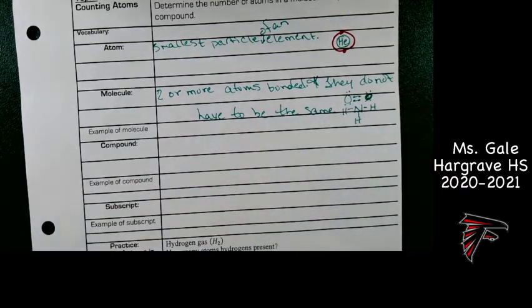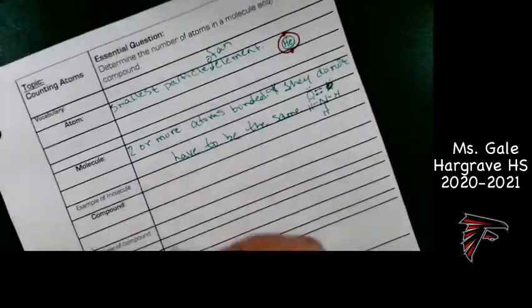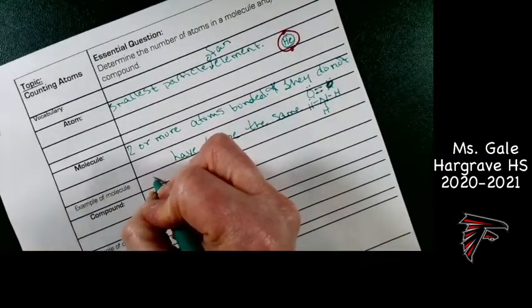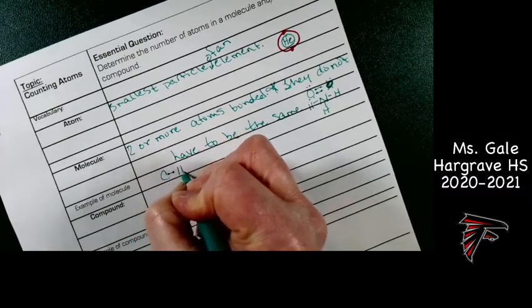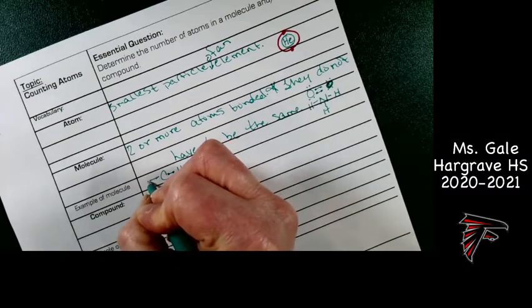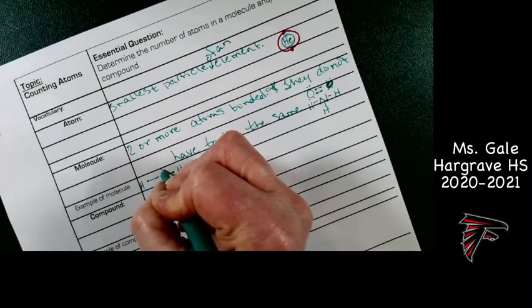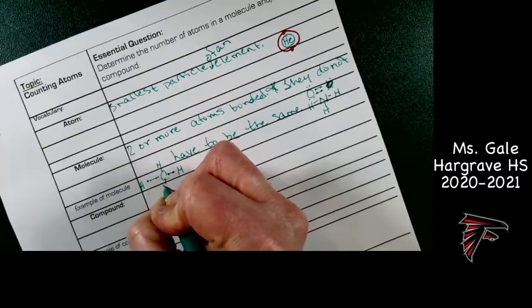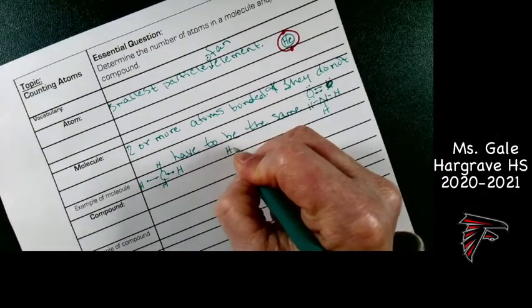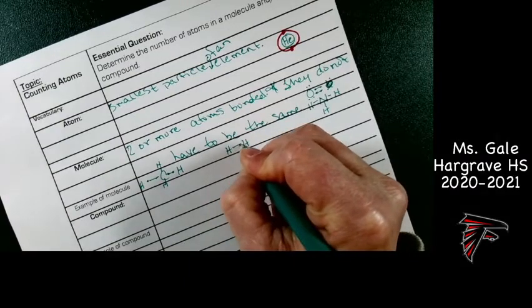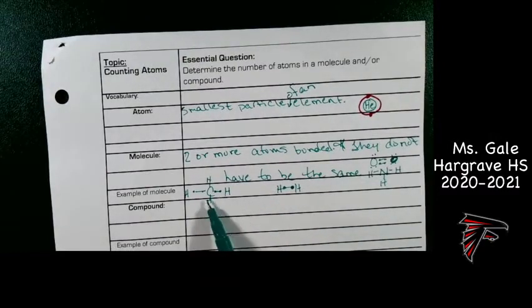I'm going to do one more: carbon bonded to 4 hydrogens is a molecule. We can also say H2, 2 hydrogens, is a molecule because we have 2 or more atoms bonded together.